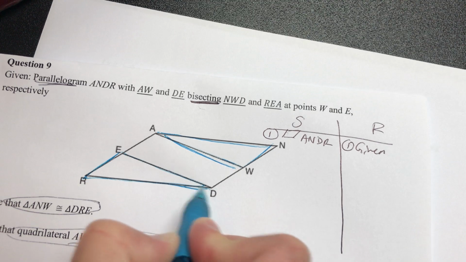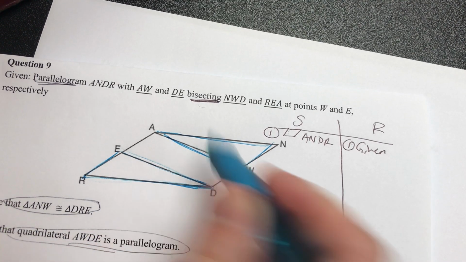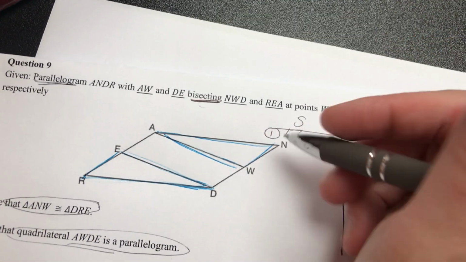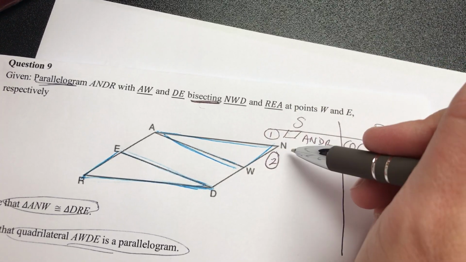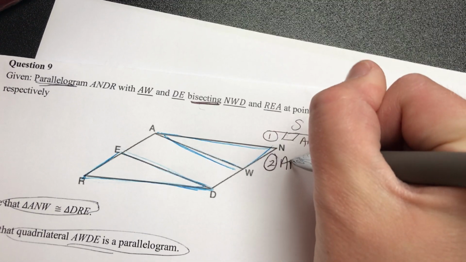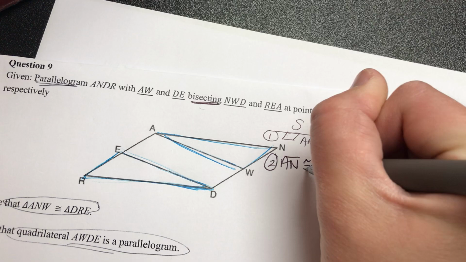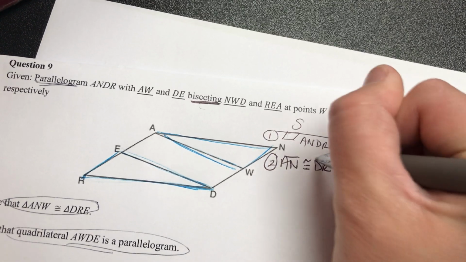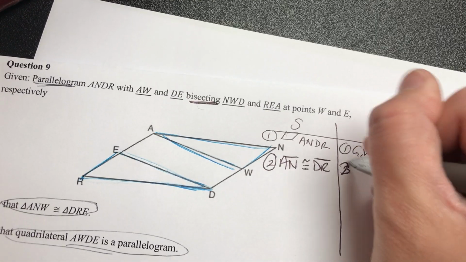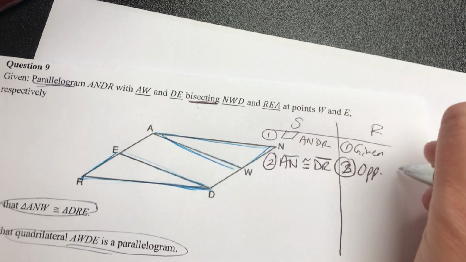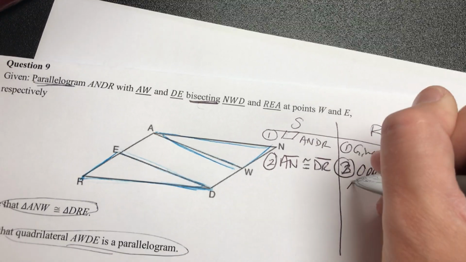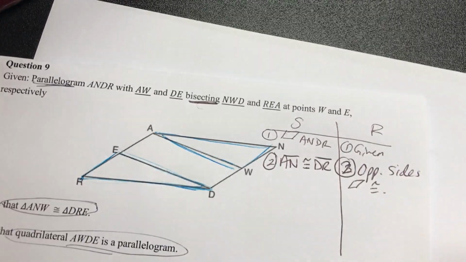Well, automatically, I see my sides there, so I'm going to use those from my parallelogram, because the fact that I know that that's a parallelogram tells me that AN is congruent to DR. Oh, that's a 2. Opposite sides of a parallelogram are congruent.